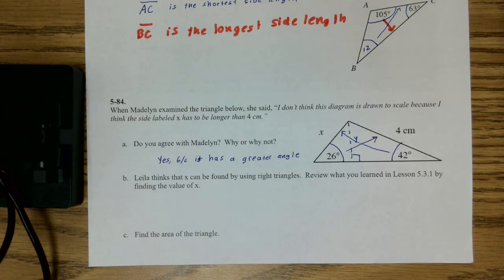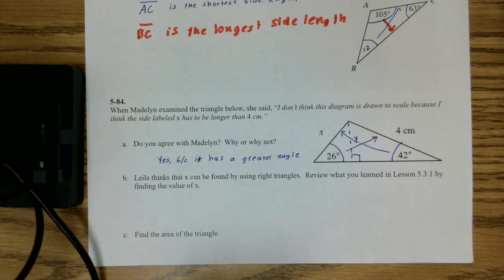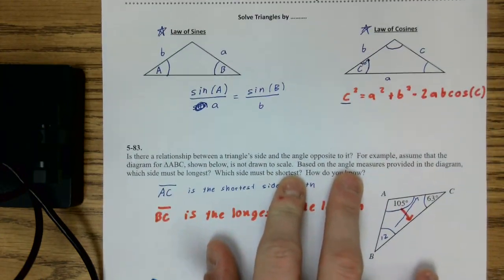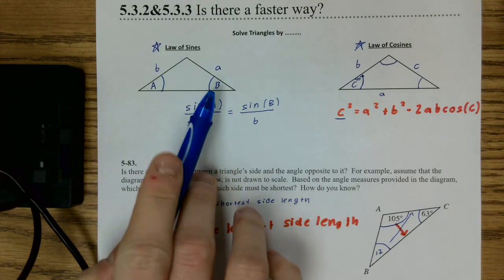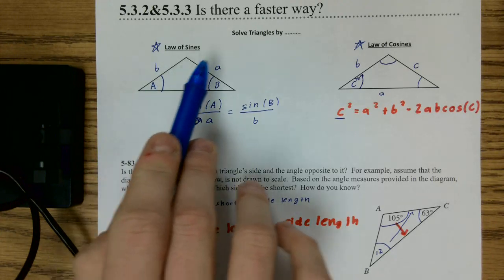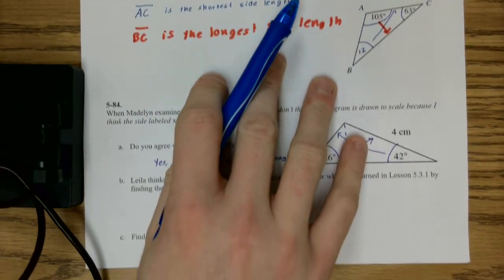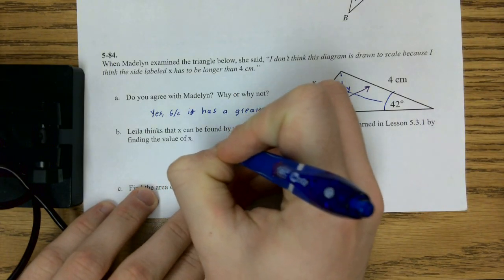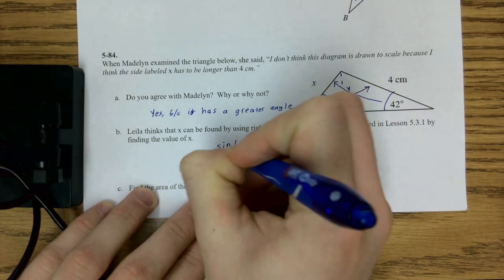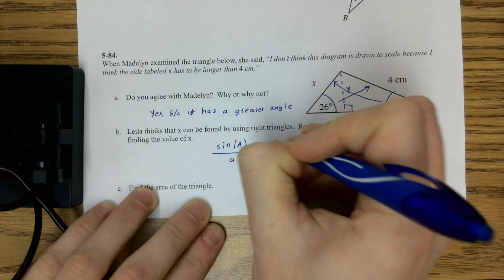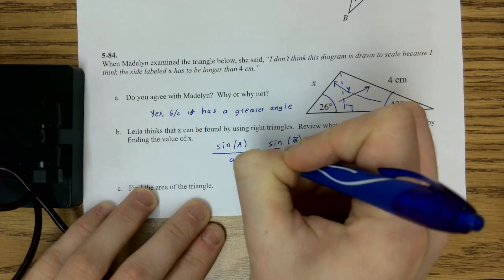What I'm going to do is try to find x by just using what we call the law of sines. Now, the law of sines is a ratio. So what we have here, if we look, is the angle and the opposite side length, and then the other angle and its opposite side length. So I'm going to go ahead and plug those into the ratio. Again, the idea is sine, and then the angle over the corresponding side, equal to sine of the other angle with its corresponding side.